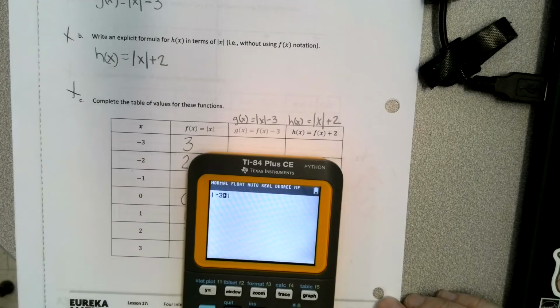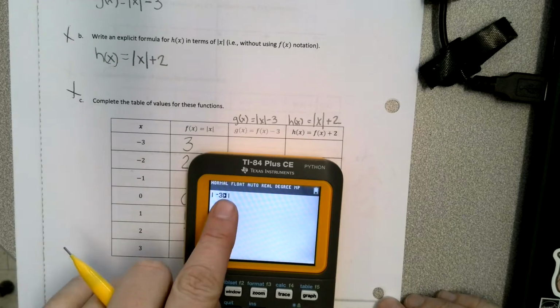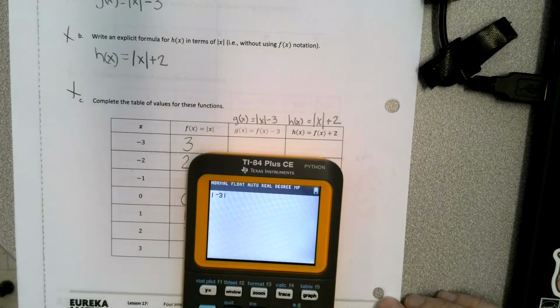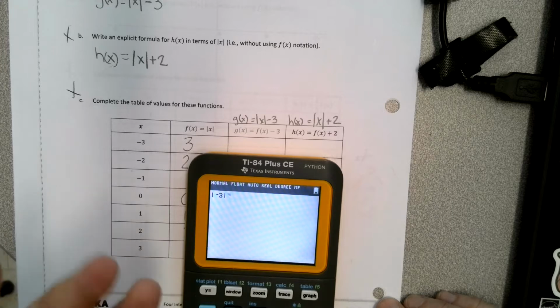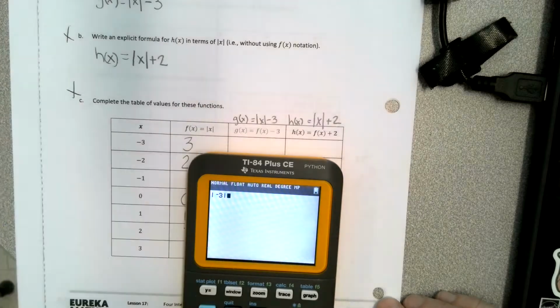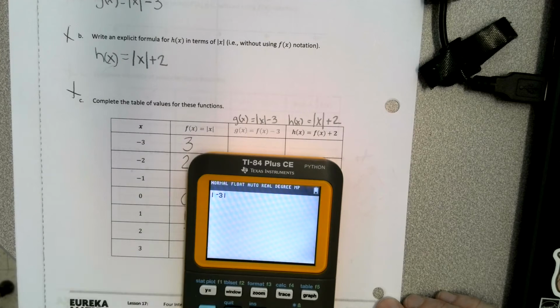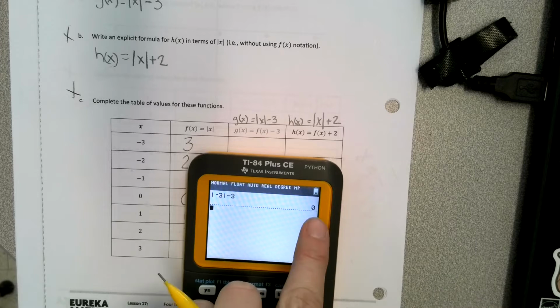So in order to get this absolute value symbol on your calculator, remember, this is a math one. We go over to num, and the first thing is ABS. That's absolute value, and that's going to give us that. And in place of that absolute value of an x, we are replacing it with these x values.